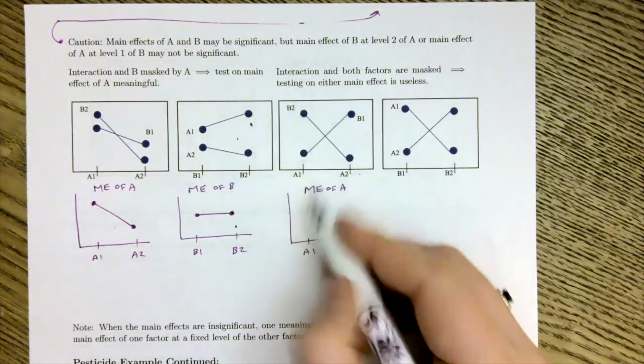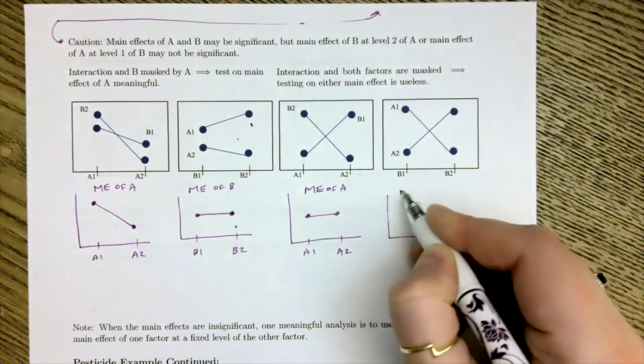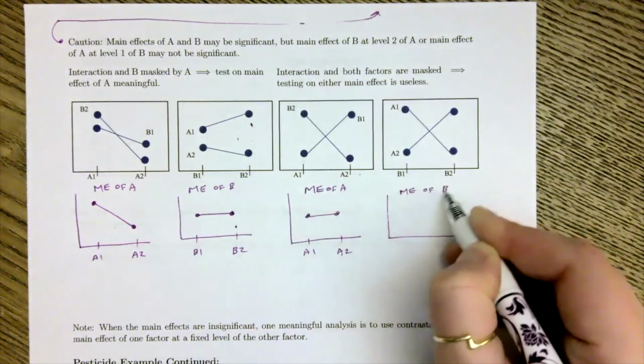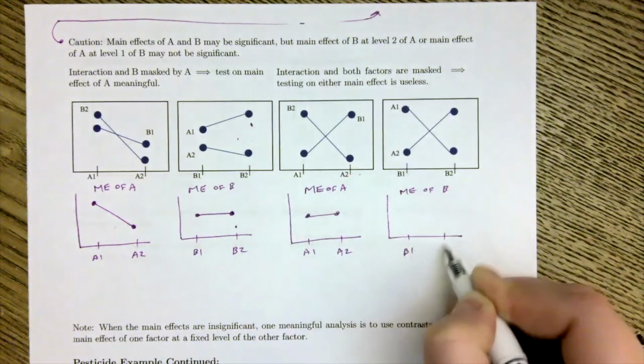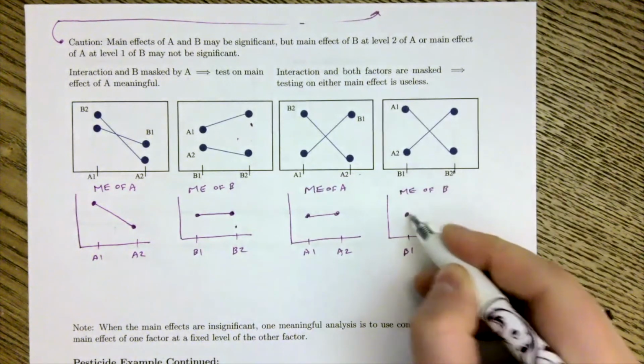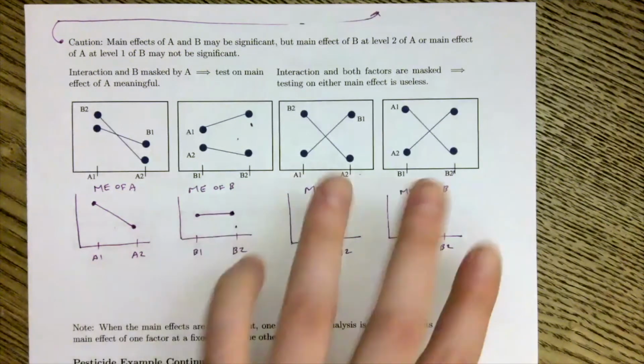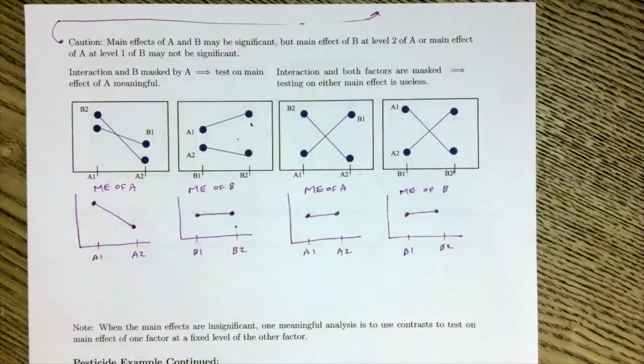If we were to average these two, we'd probably get a line here. Then if we were to do the main effect of B, looking on the x-axis, again, we'd have a straight line, which doesn't match the trend depicted in the interaction plot.